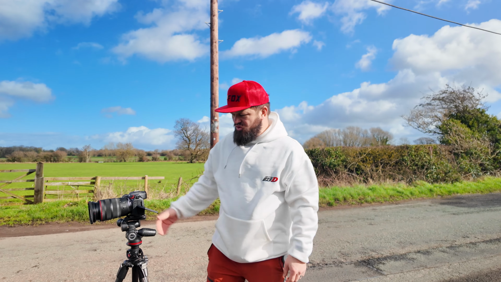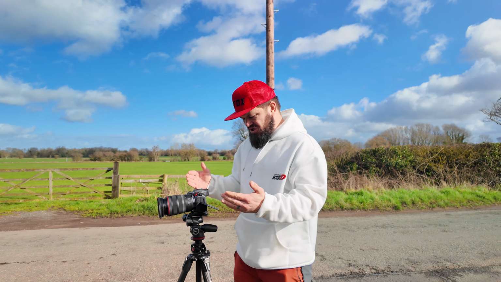So we've moved to 50mm, getting a bit tighter in the frame now.